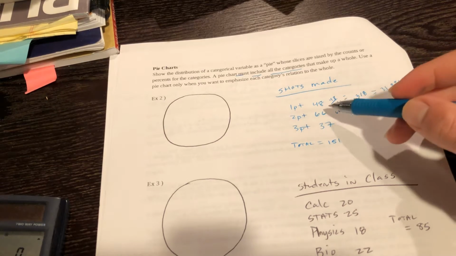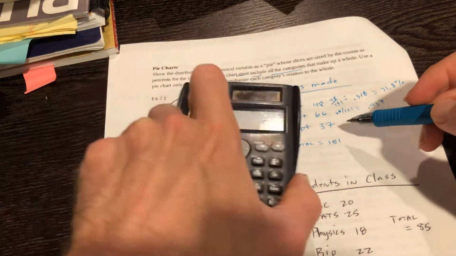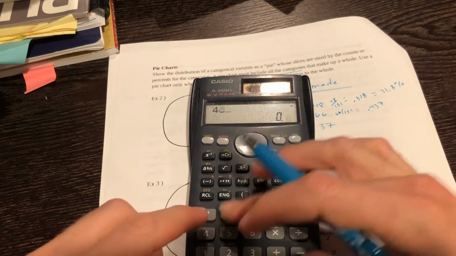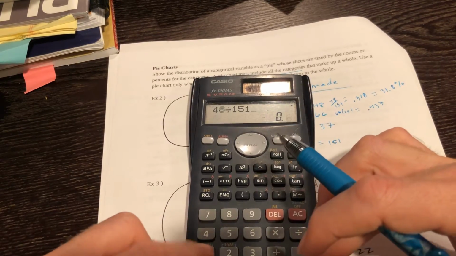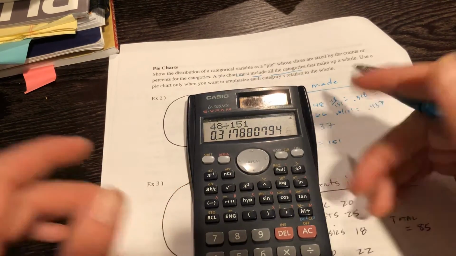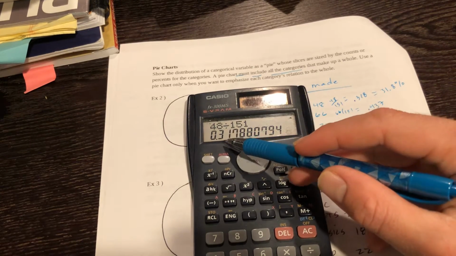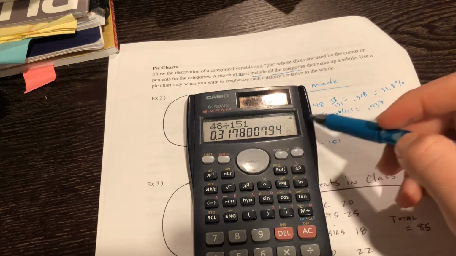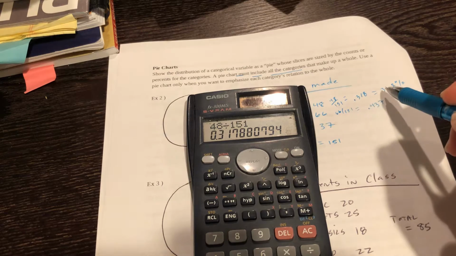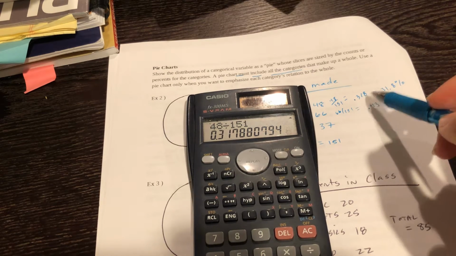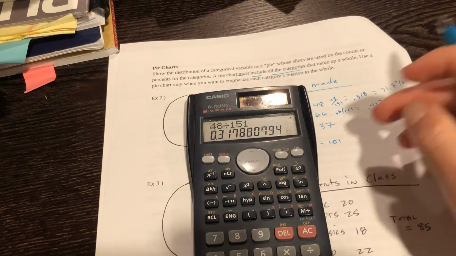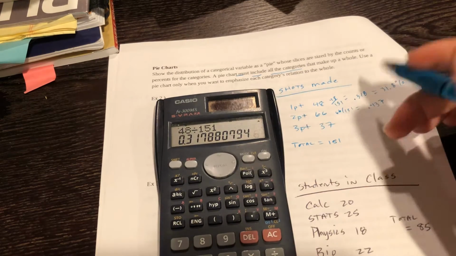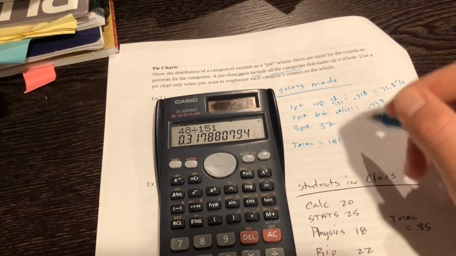First off, 48 out of the 151, type it into the old calculadora. We are going to always round probabilities to 3 decimals. So 0.318, that rounds up to 8. As a percentage, multiply it by 100, just move the decimal over twice, 31.8%. So that's roughly a third.